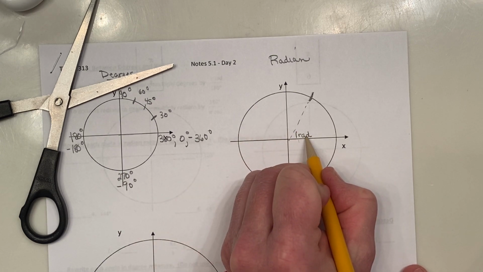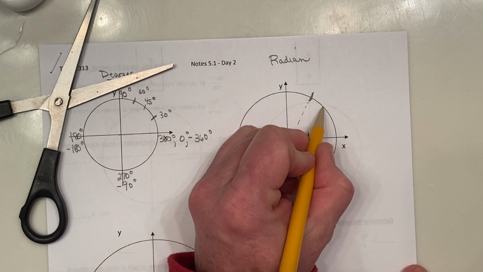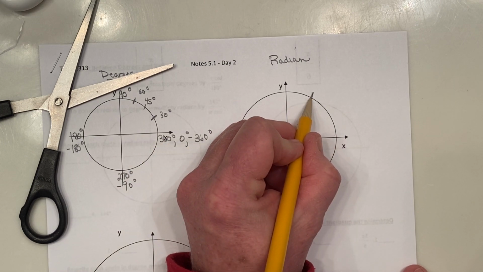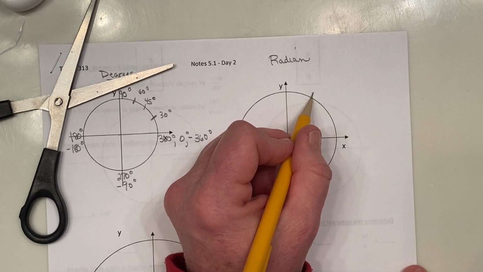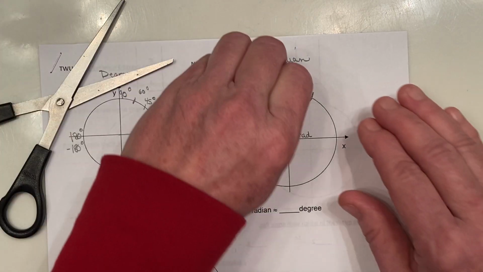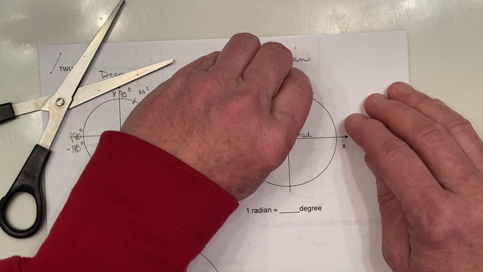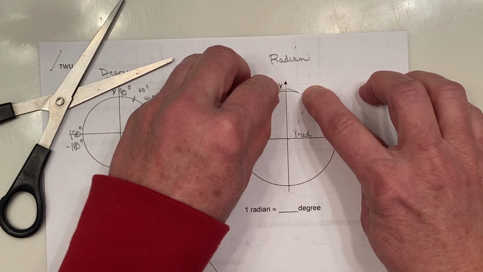So how does 1 radian compare in degrees? Well, to me, this looks like it's less than 90, but more than 45 degrees. If I had to estimate, I would say that 1 radian is about equivalent to about 60 degrees. All right, what if we were to continue that pattern, take our same piece of dental floss and where I ended up here, attached it, matched it to the circumference.